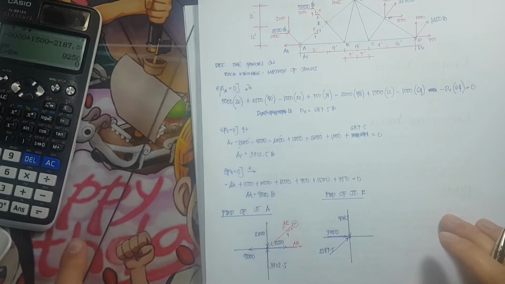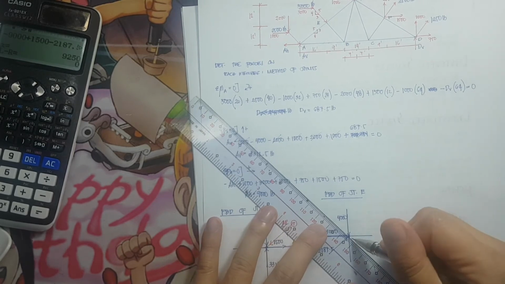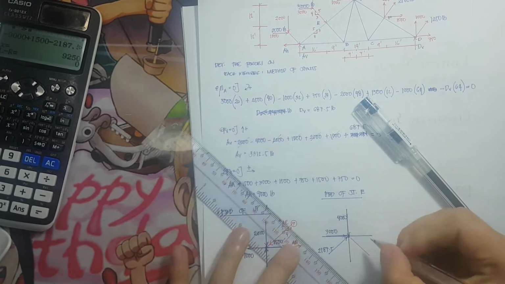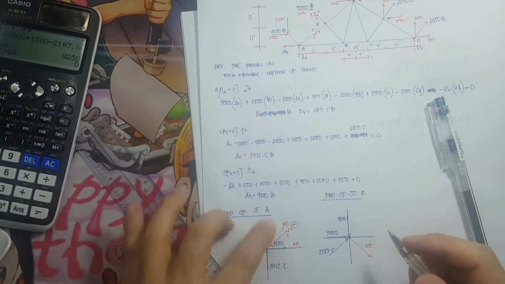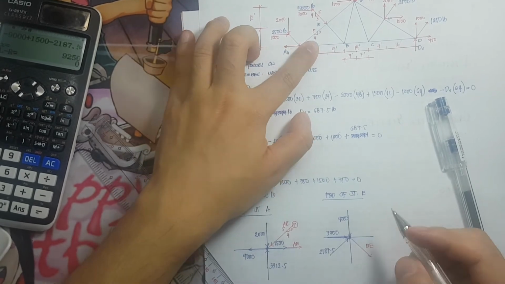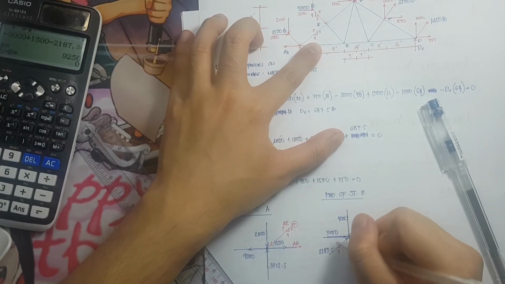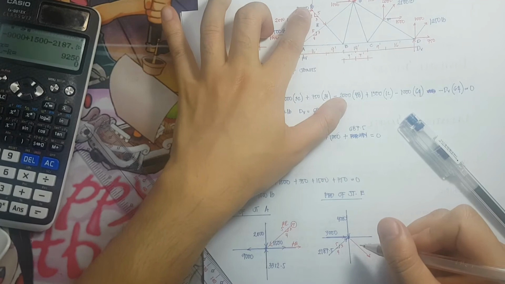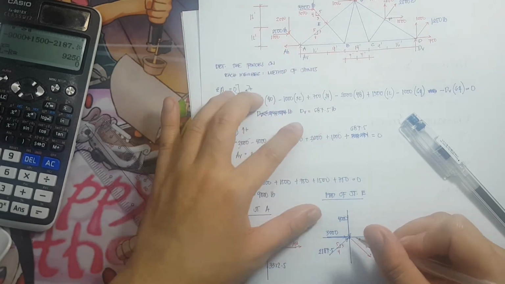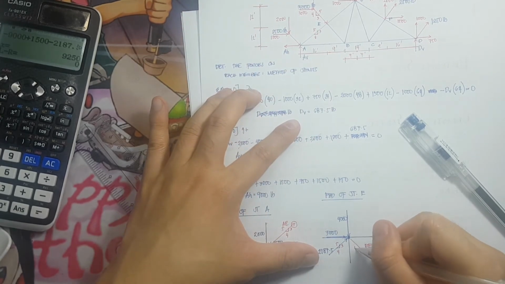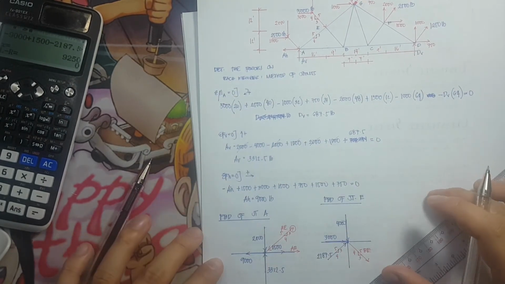2,187.5. Next, we have joint BE. Again, I'll assume it to be in tension. So we have here BE, and the slope of BE is 3, 4, 5. Since it is collinear with the force at E, it is opposite. So 4 vertical, 3 horizontal, the square root of 5. Then we have here EG.